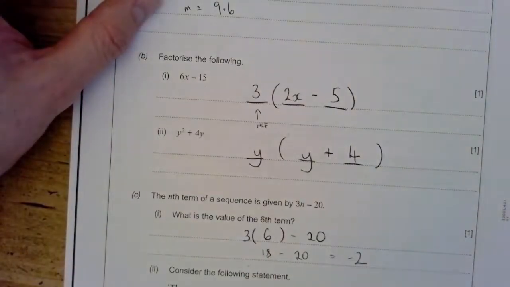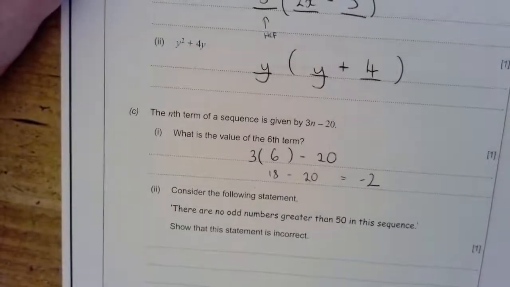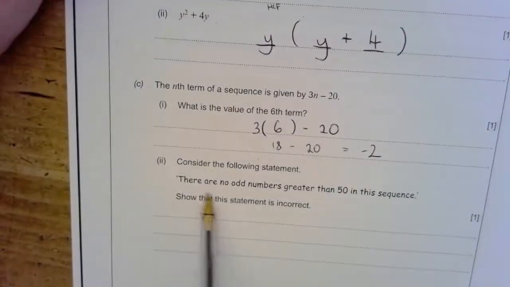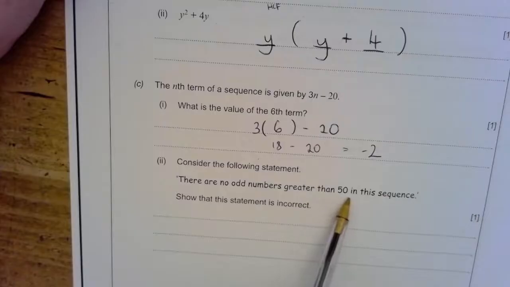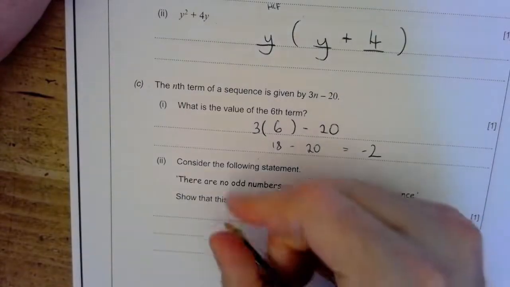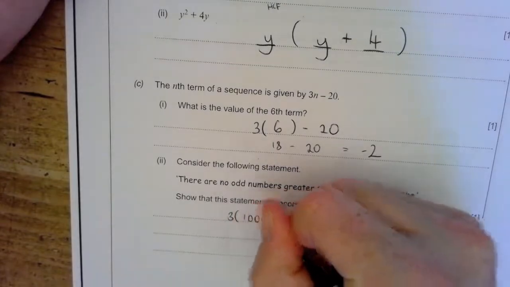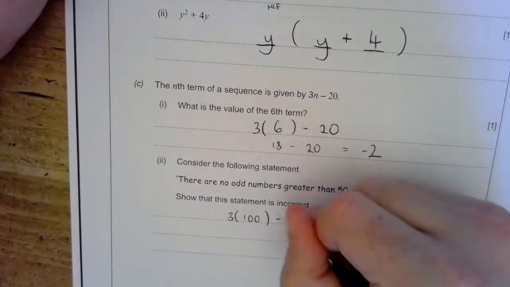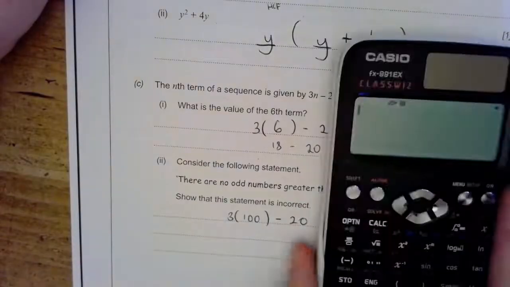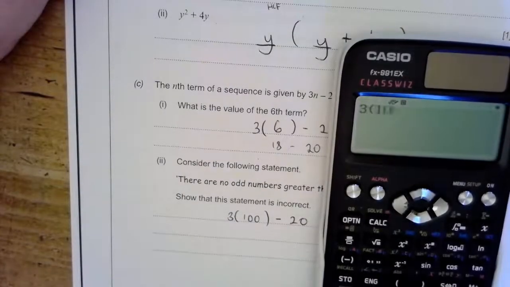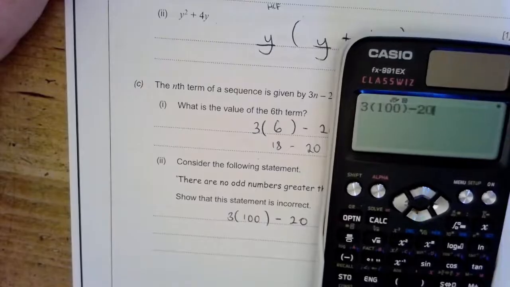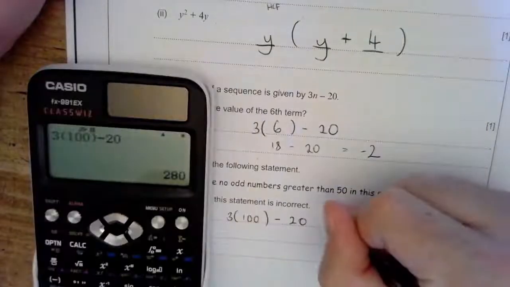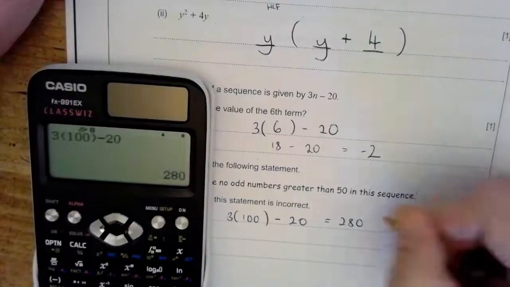Now, the question underneath says, consider the following statement: there are no odd numbers greater than 50 in the sequence. Show that this statement is incorrect. In order to find out if that's true or not, I'm just going to sub in a really big number. The number that popped into my head was 100. 3 times 100 take away 20. Could have used 1,000 there. That equals 280. Now that's actually no use to us, that's proof that the statement is true.